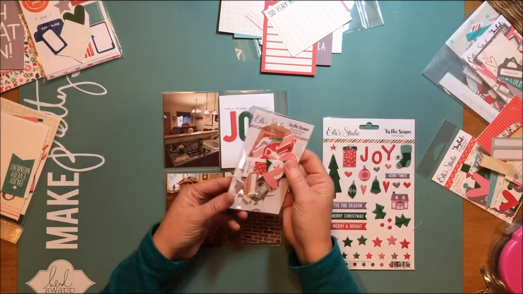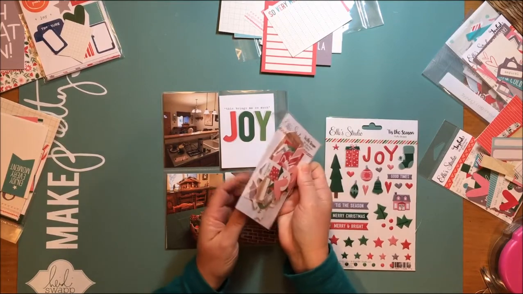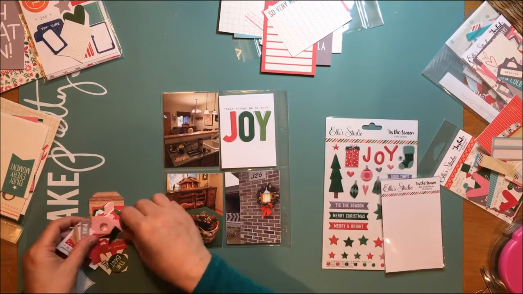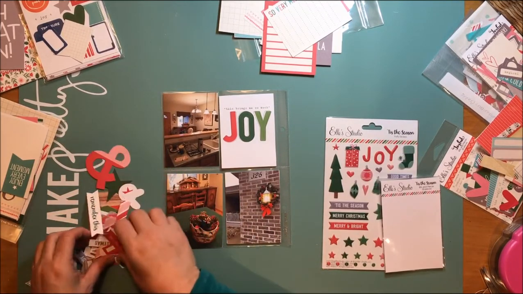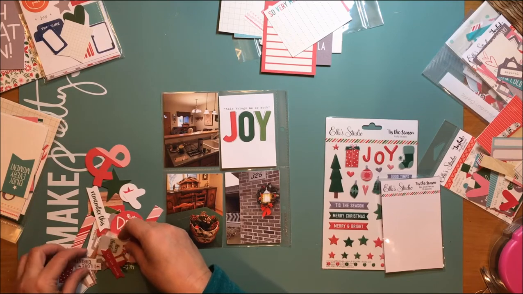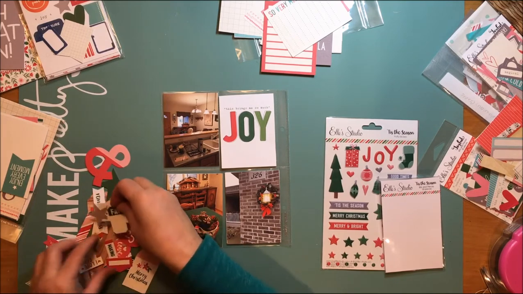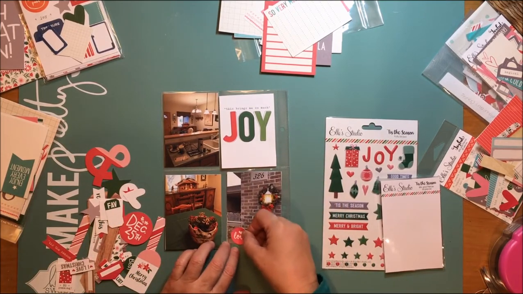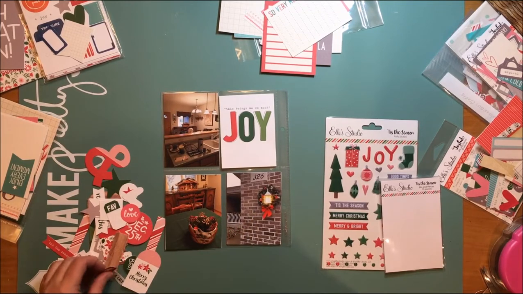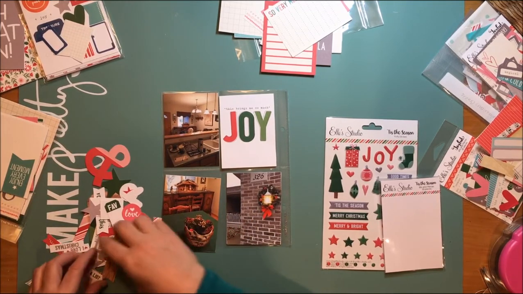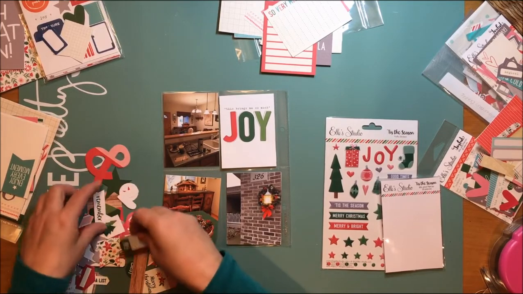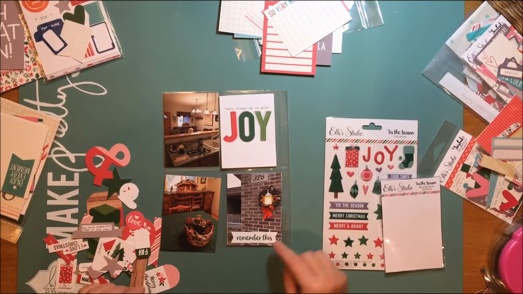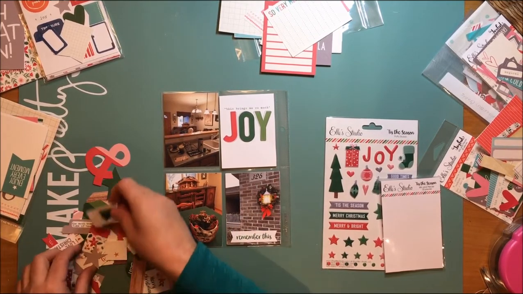Now I'm going to go back to the pack of the die cuts that actually belong to the collection that this is from. That's Elle's Studio 'Tis the Season, which is this year's holiday collection. And I'm going to just go through and see if there's anything here. Like, I love this love here, but I'm not sure. I think it would get in the way of the photograph there. Let's see, remember this. I kind of like that on there, so that's good.